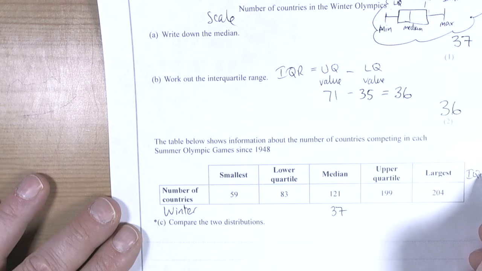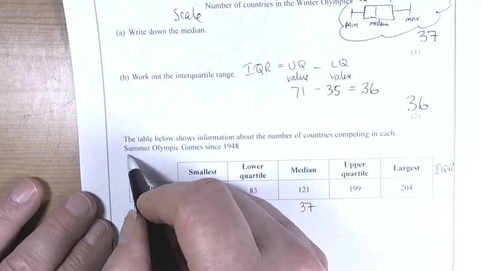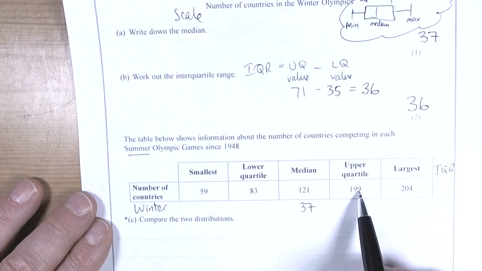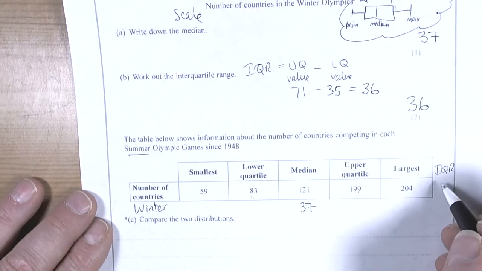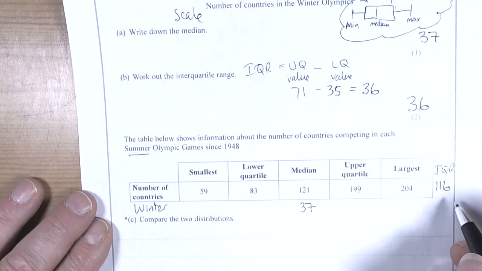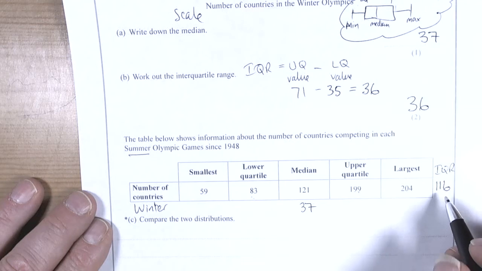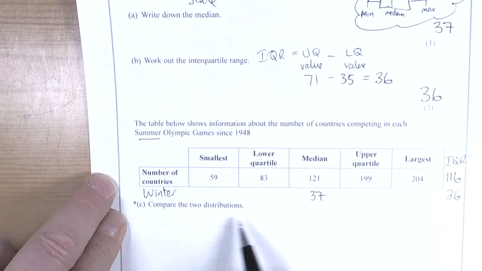So the interquartile range for the summer games was the upper quartile take away the lower quartile. So 199 take away 183, which is 116. And for the Winter Olympics, the number of countries competing, the interquartile range was 36. Okay, so now we've got our values to compare. We can then compare the distributions.